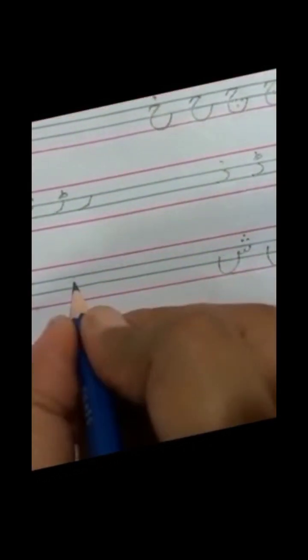Okay, now leave a little bit of space here and we will write Swad's family here. For writing Swad, we will start from this point between the second and third line. Okay, we mark a dot here, then we make a diagonal, make a curve, close its mouth, go upward, don't go down, cross the line, make a curve, touch the last line, go upward and stop here.